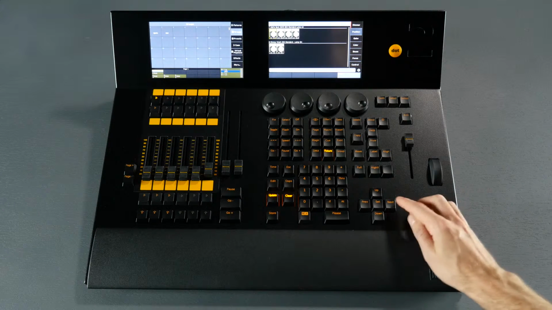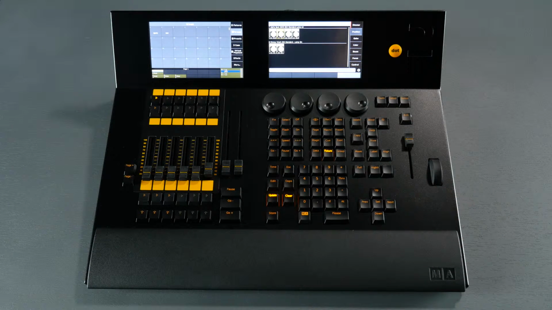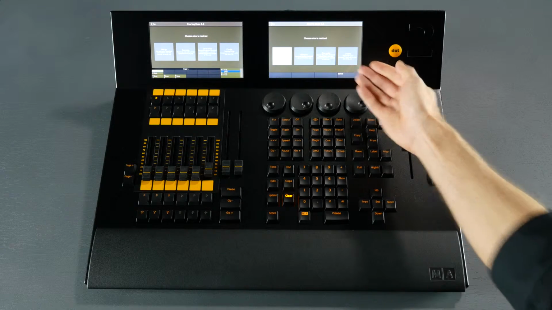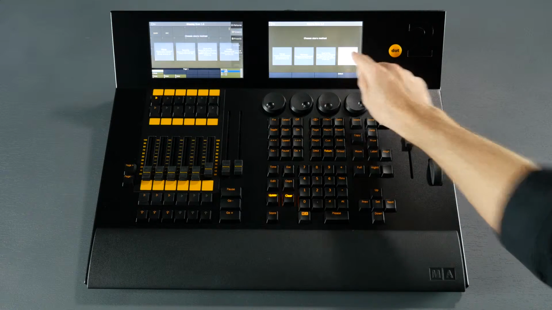Let's select the next fixture and turn it on. Press the next key followed by full. If we store this into the same fader executor, we will be asked on screen what we want to do. We'll select the option to create a second queue.